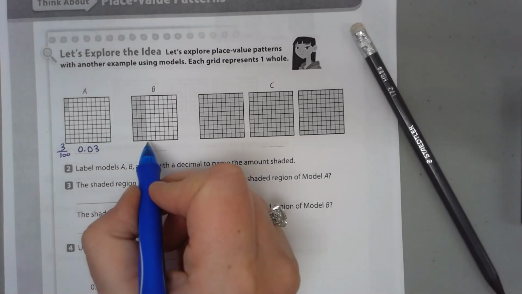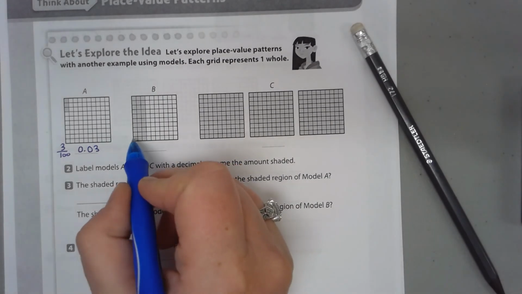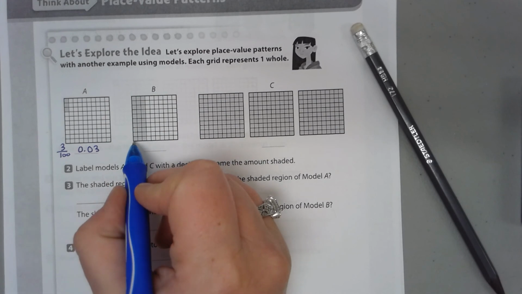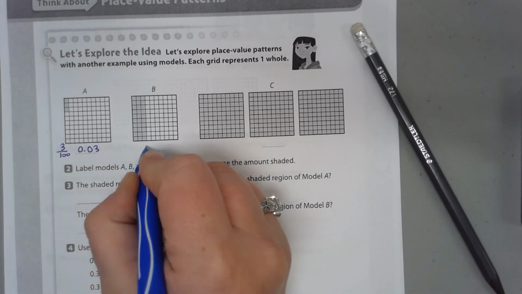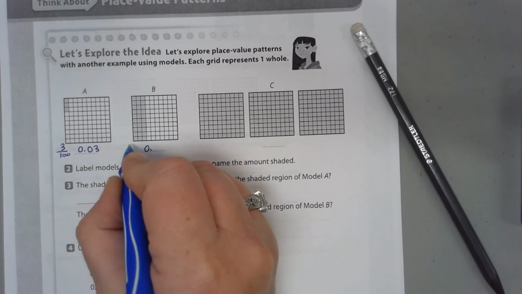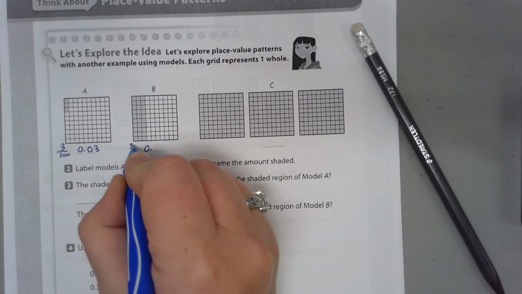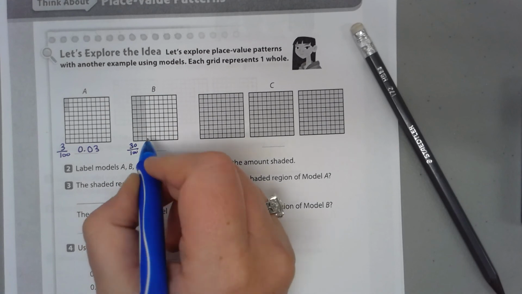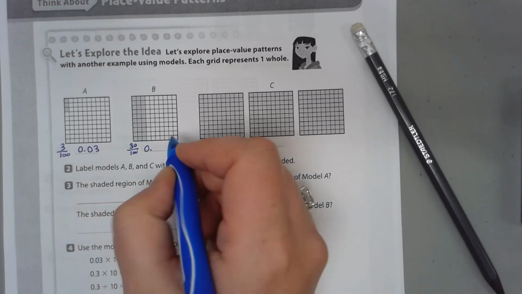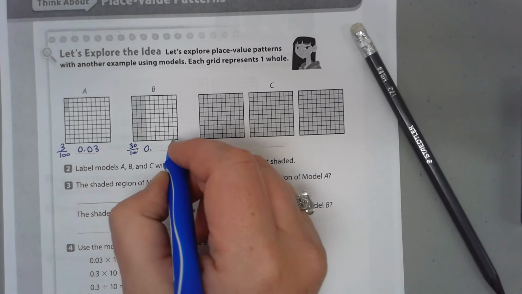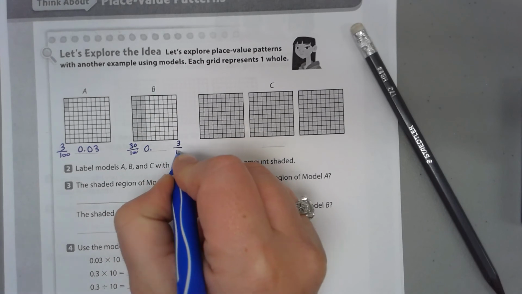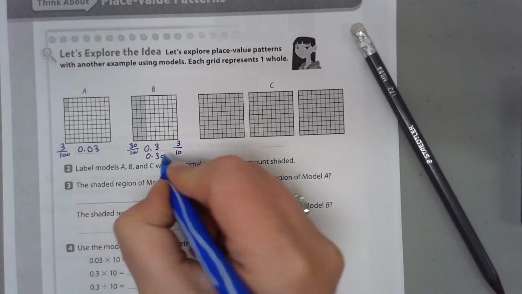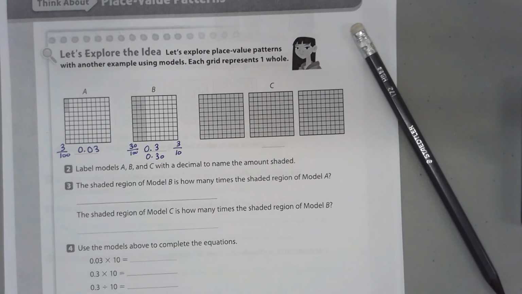Now, let's go to the next one. You have rods that are colored. Just count the rods because each one of them means 10. So 10, 20, 30. So we could either say 30 out of 100 is colored in, or 3 out of 10. Whichever one you want to do. So that equals 3 tenths, or we could put 30 hundredths.